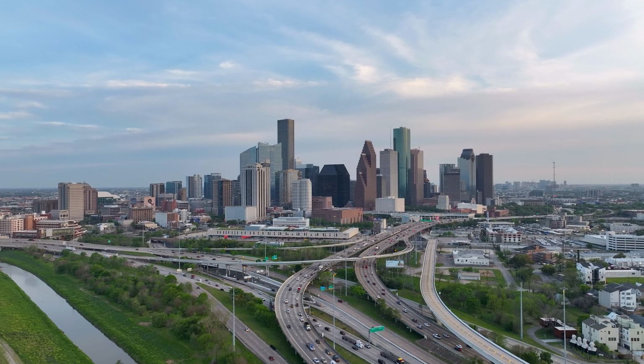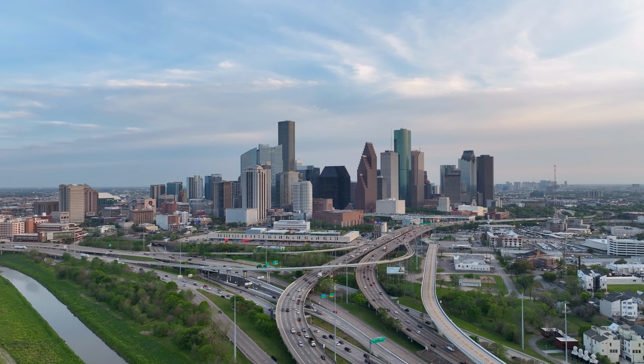So if you're somebody that likes biology, natural history, biodiversity, then Houston is a truly remarkable place to get to come and learn how to be a scientist.